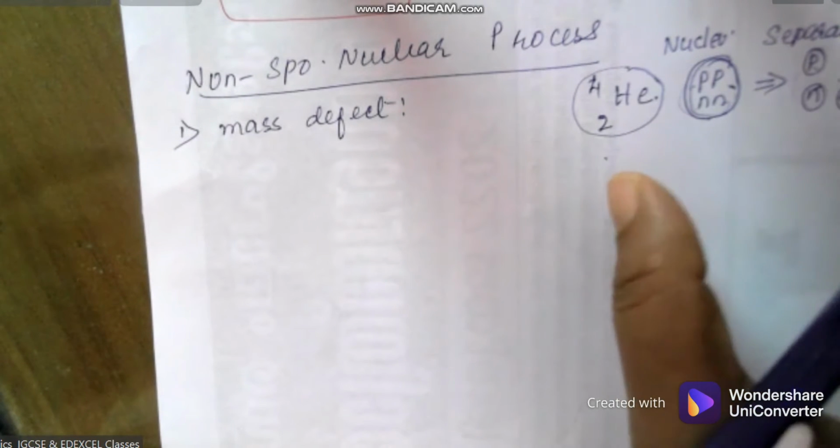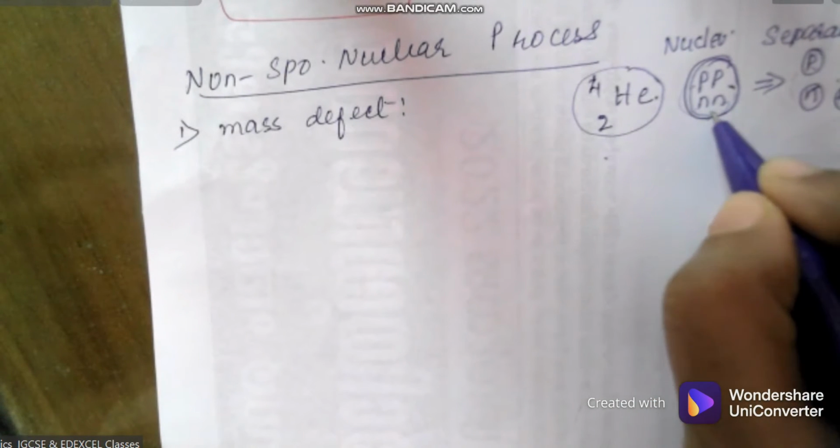But in practice, this is not like that. We see that the mass of this one is smaller than the combined mass of these, which means when they join to form a tight, smaller nucleus, it loses some of its mass. The difference in the mass is called mass defect.